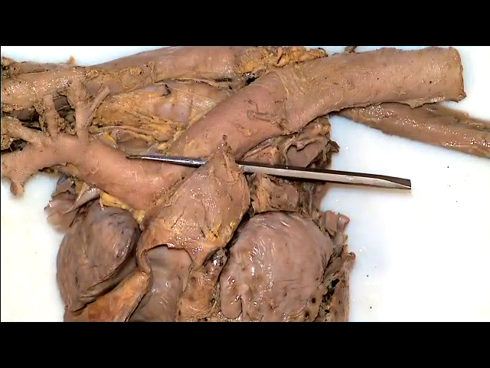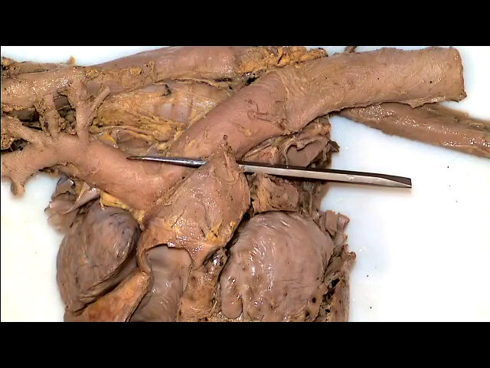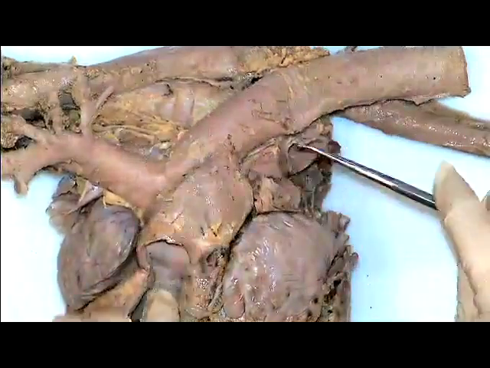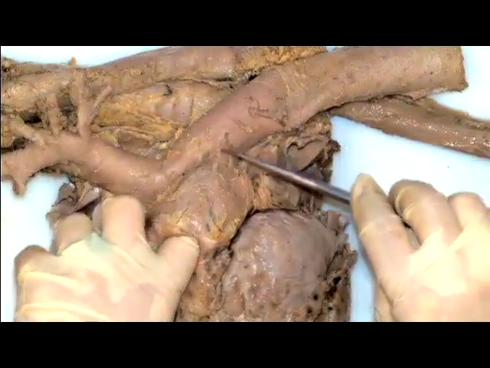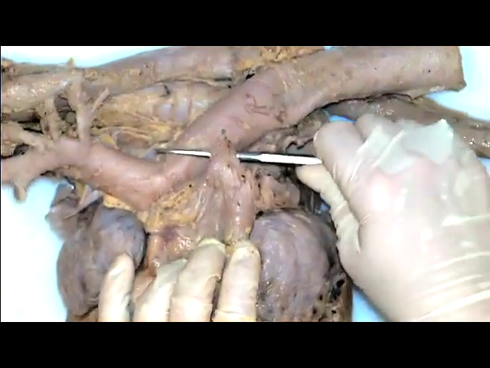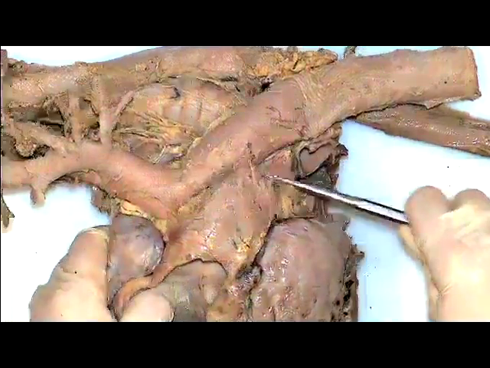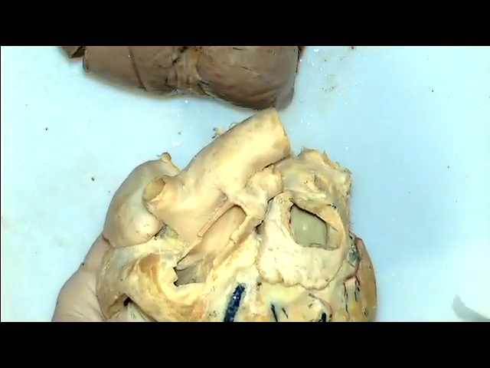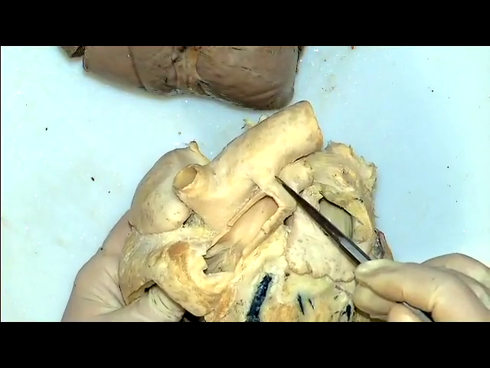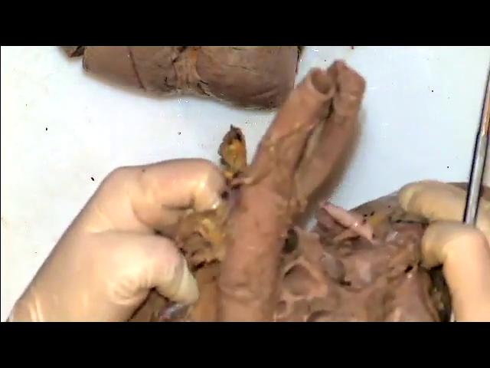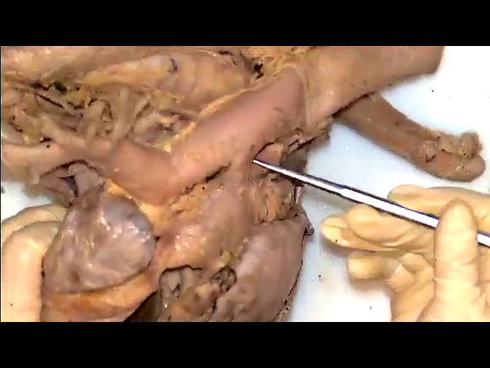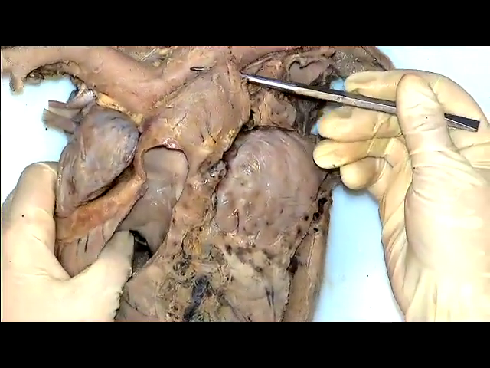And when that connection is open, that is the ductus arteriosus, present normally in fetal life, but after the animal is born, that should close. This now becomes the ligamentum arteriosum. If it doesn't close, we call that a patent ductus arteriosus. So here you can see that connection. And here is a really good example of that connection as well.